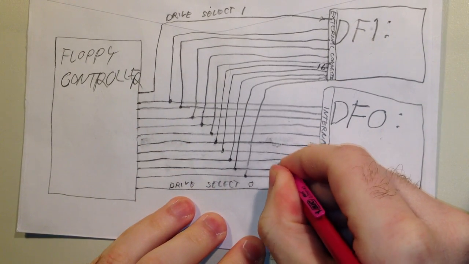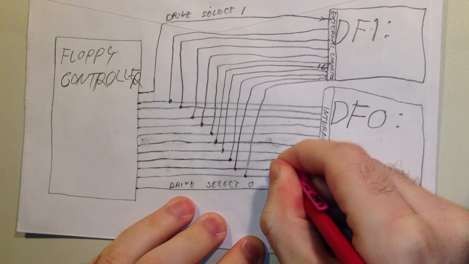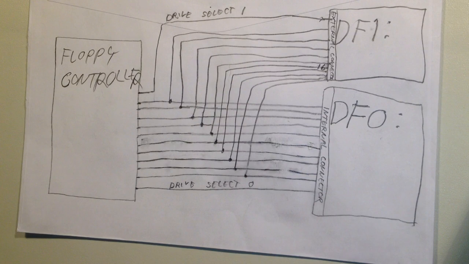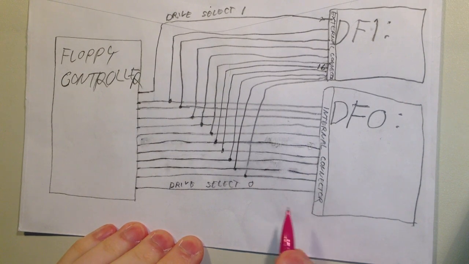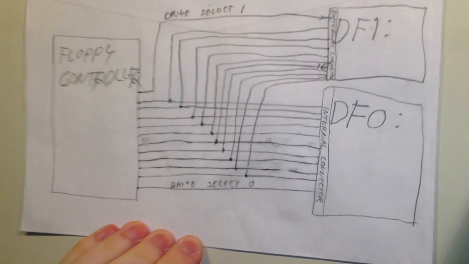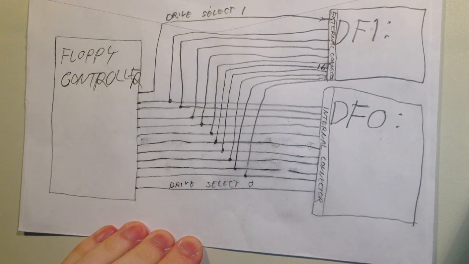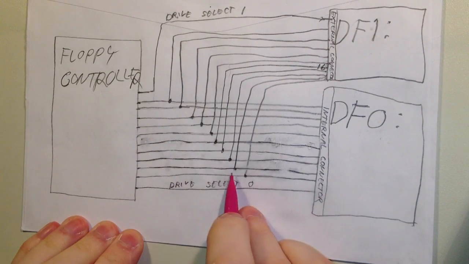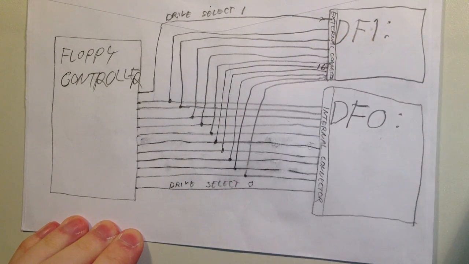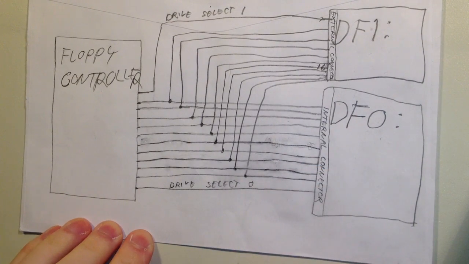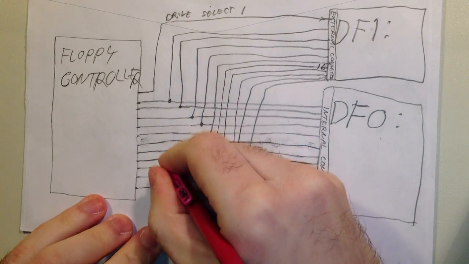Let's imagine that there's a break in one of the signal traces going to DF0, like this. So what will happen? Well, obviously this signal will not reach DF0, and DF0 will not be working as it should. But how about DF1 in this case? Well, the signal will still reach DF1, so DF1 will not be affected.